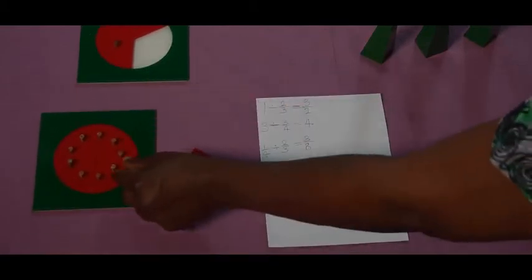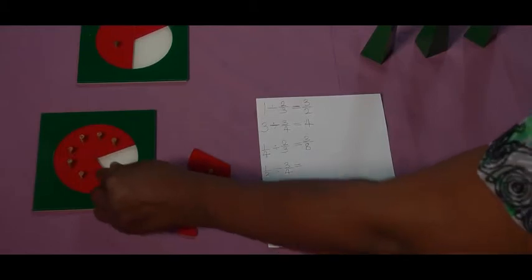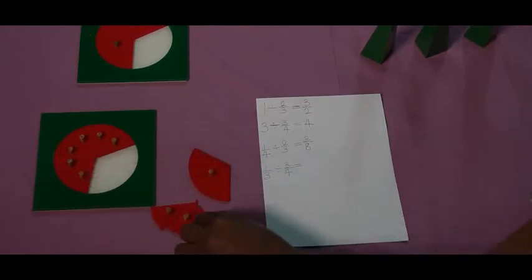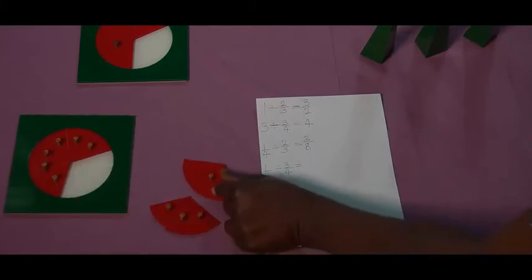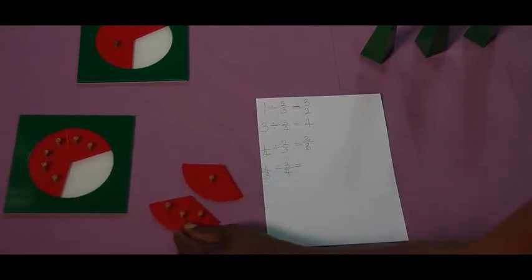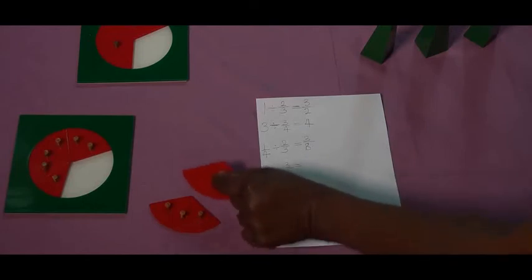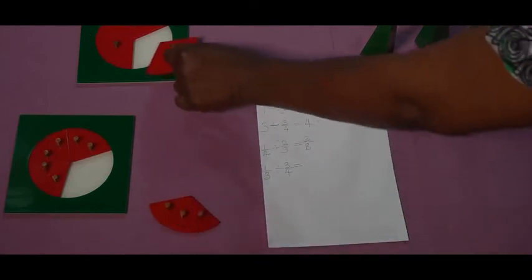So let's exchange 1/9, 2/9, 3/9. So I can move this 1/3. It's equivalent.